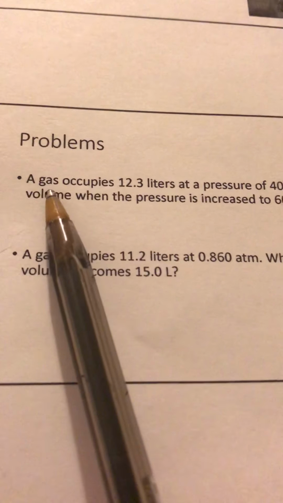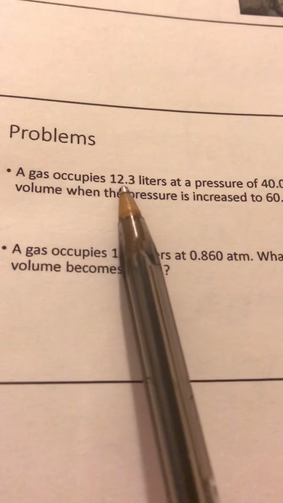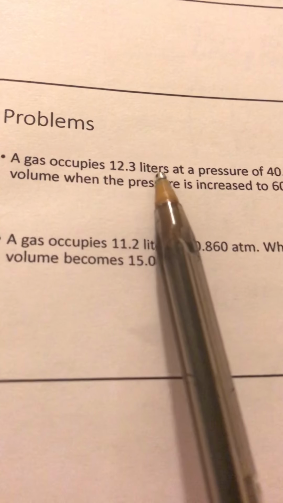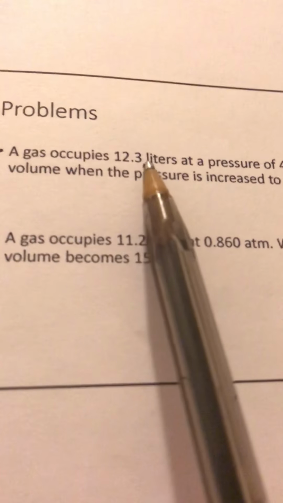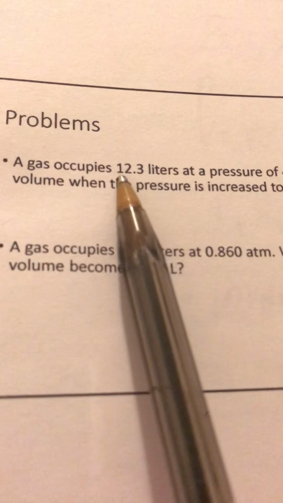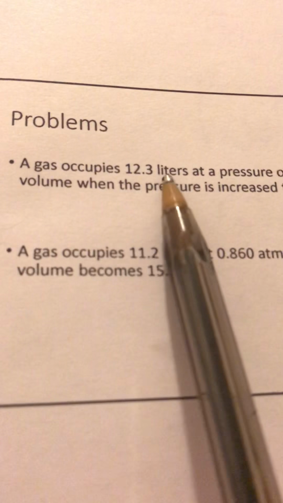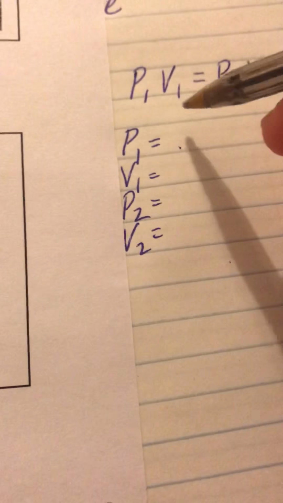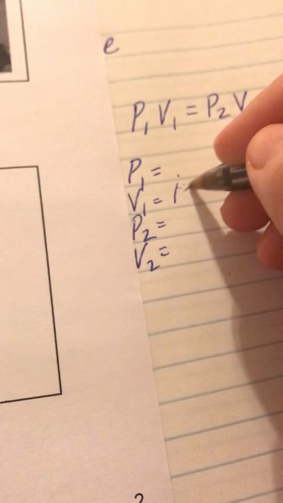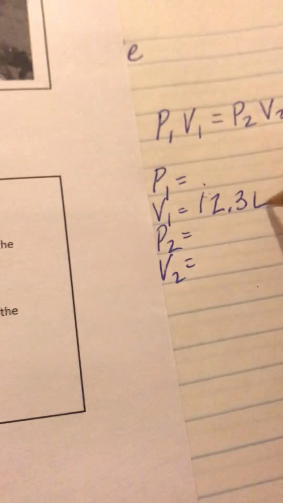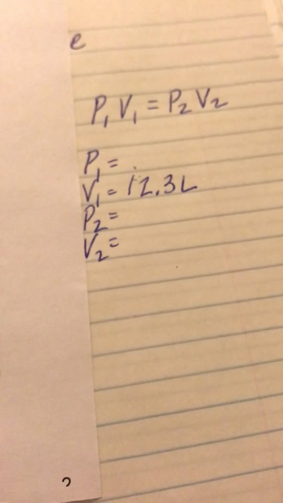A gas occupies 12.3 liters. As we stated earlier for our foldable, liters is a volume. So this is the first number we come to, and it's a volume. I'm going to come over here, and under volume, put 12.3 liters. So there's my first volume.